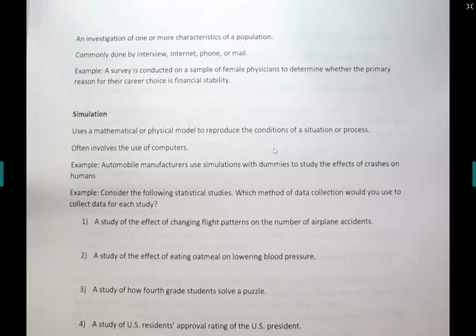It's an investigation of one or more characteristics of a population, commonly done by interview, internet, phone, or mail. Here's an example of a survey. A survey is conducted on a sample of female physicians to determine whether the primary reason for their career choice is financial stability. So you just give them a survey and ask them to answer some questions.